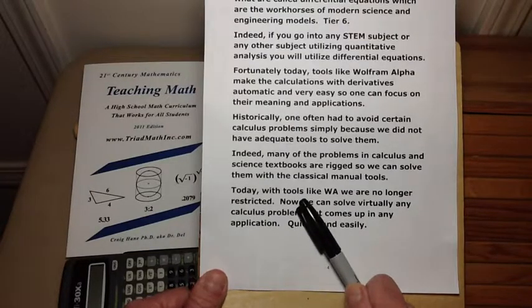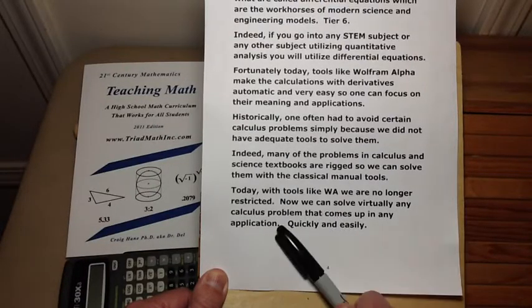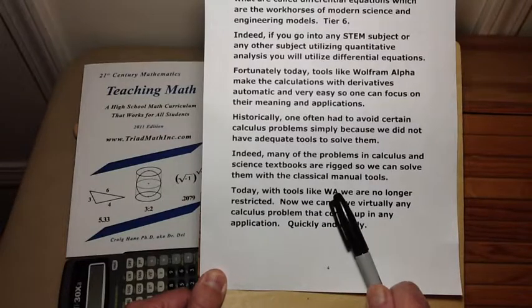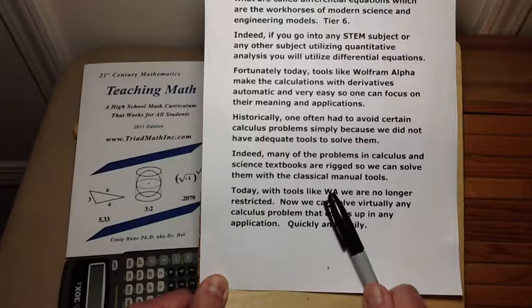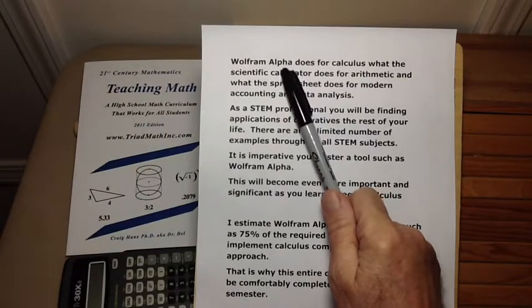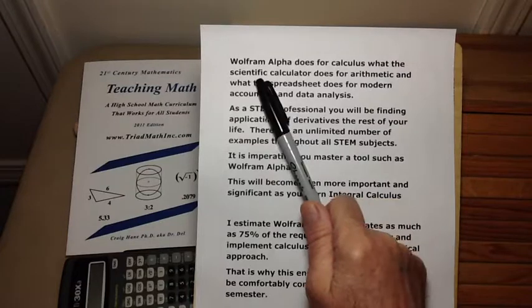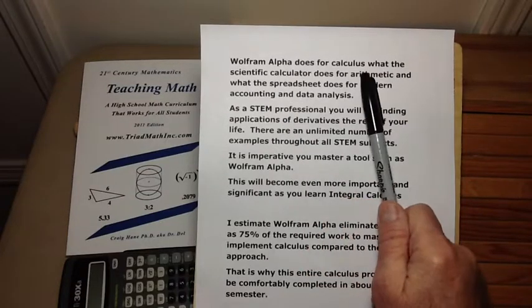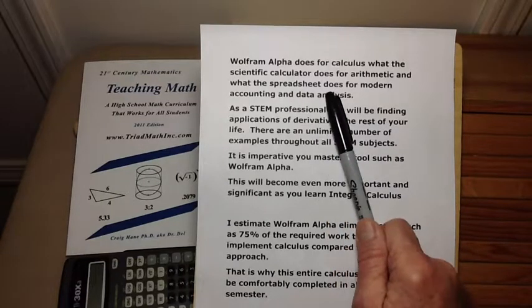Today, we can solve virtually any calculus problem that's going to come up in any application, and we can solve it quickly and easily. As a matter of fact, I think Wolfram Alpha reduces the workload of applying calculus and differential equations to STEM subjects by probably a factor of 90%. As a matter of fact, I believe that Wolfram Alpha does for calculus and differential equations what the scientific calculator has done for arithmetic, and what the spreadsheet, for example, does for modern accounting and data analysis.